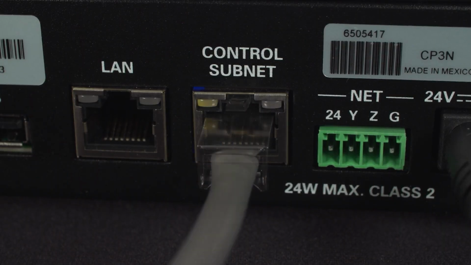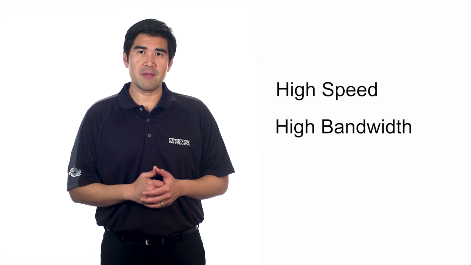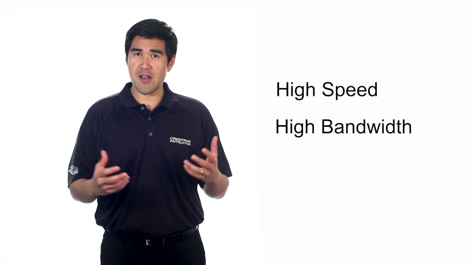Ethernet has many benefits. Since Ethernet is a standard, Ethernet devices share common wiring and termination standards, making cabling and termination easier. Ethernet is a high-speed and high-bandwidth communication, allowing for responsive control of devices.